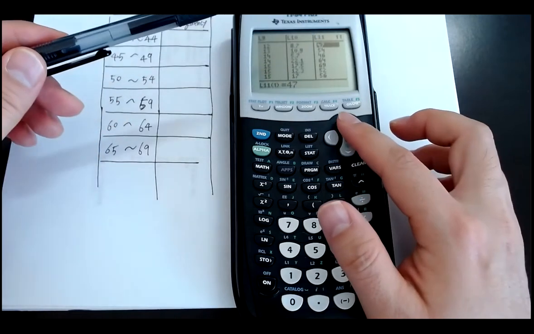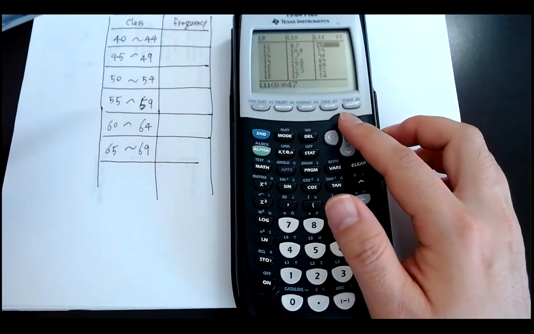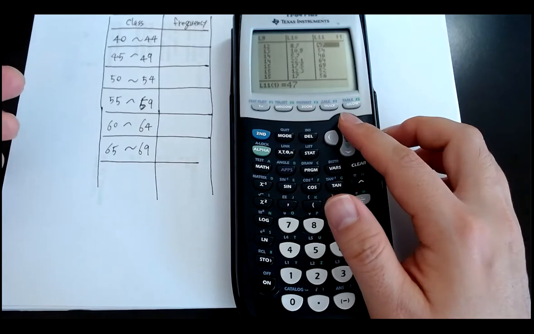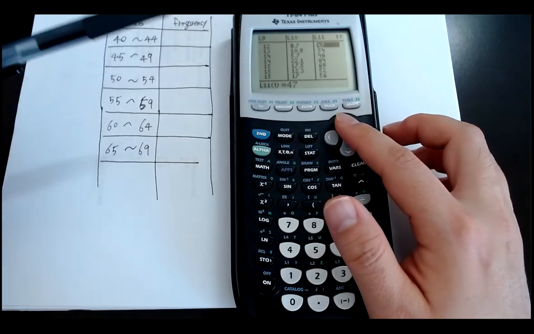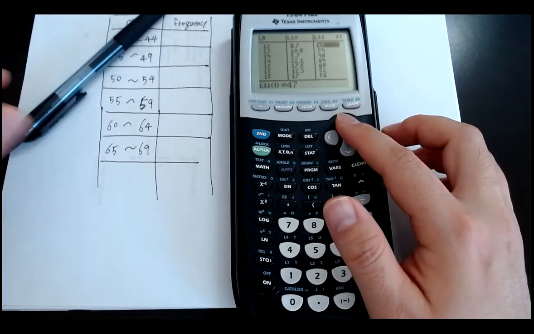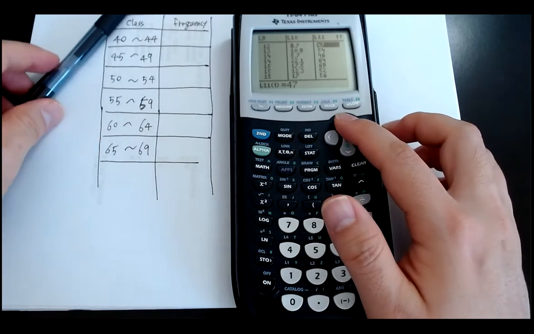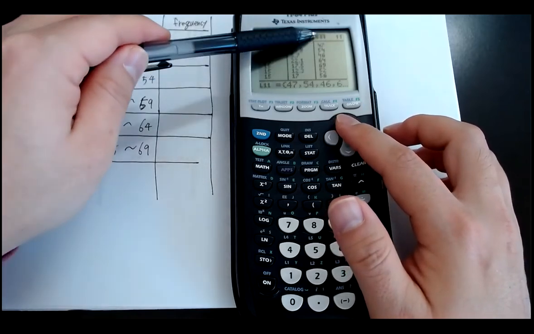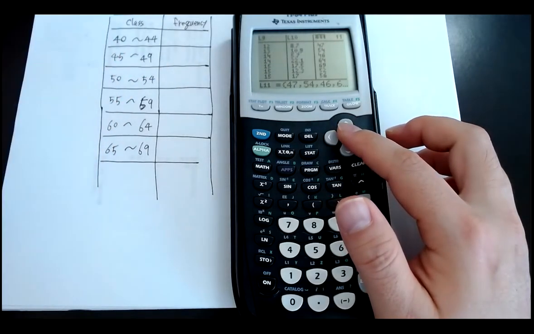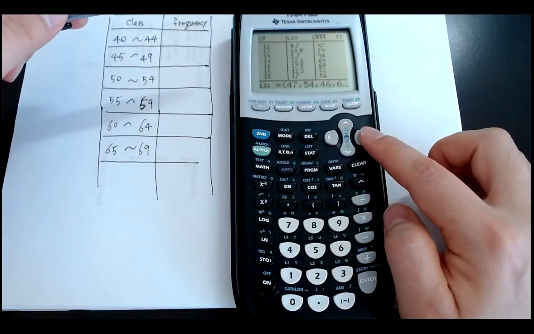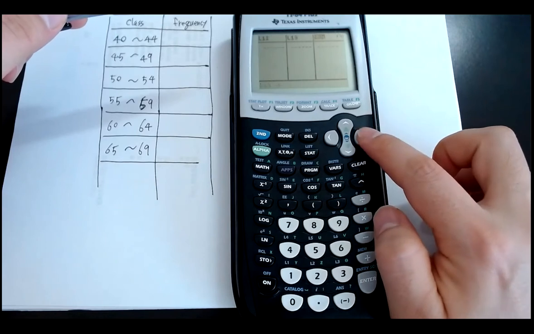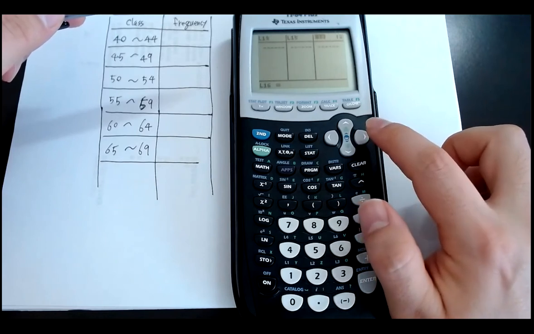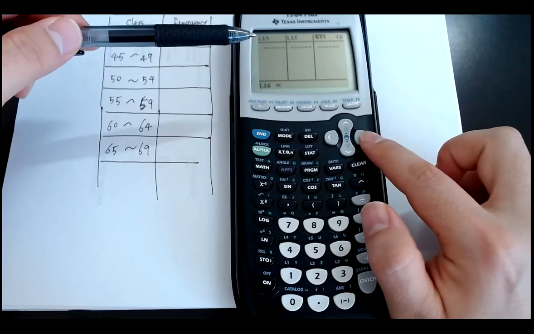By the way, initially your calculator has only six columns, L1 through L6 maybe. How can you extend the number of columns? Just go to the column name and press the arrow button right here.